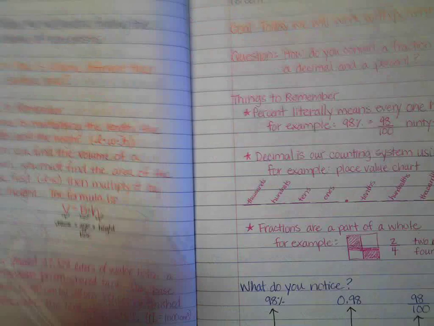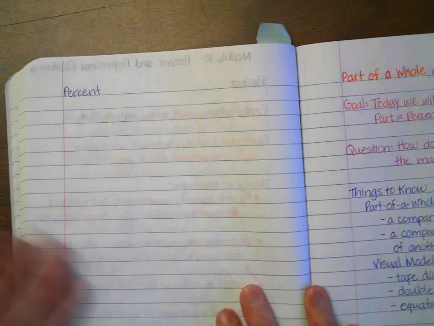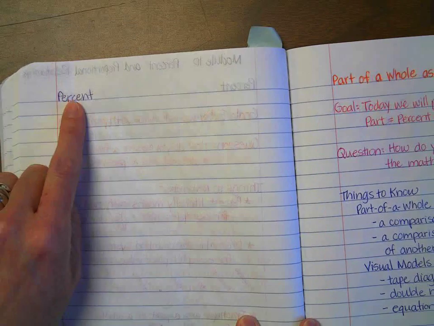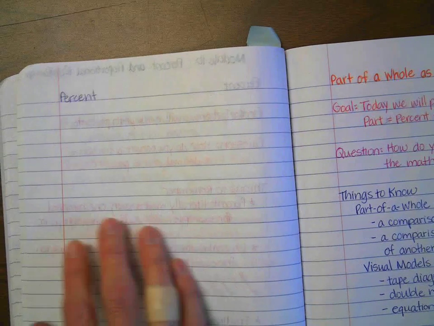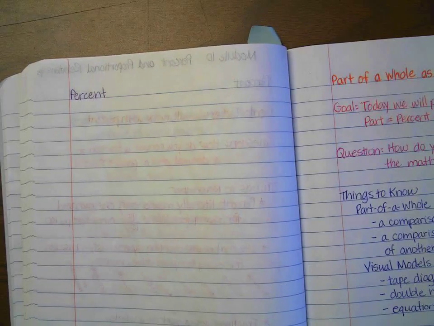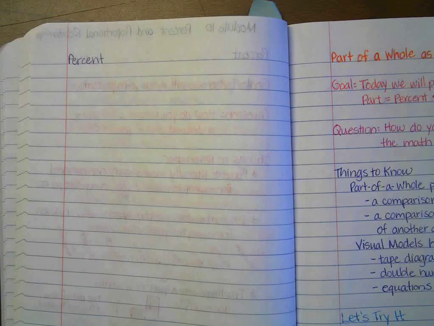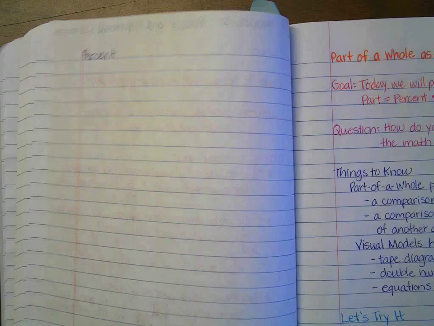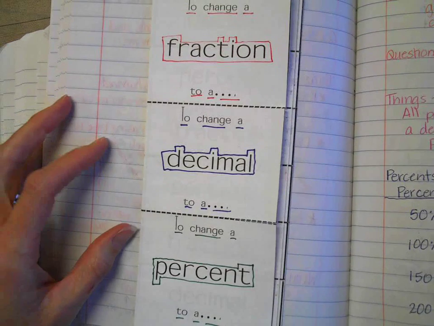Turning the page in our notes, and this last section takes you 5 seconds. We literally just want you to put the title, and then what is going to go right here is we are going to be making a flip book. And the flip book teaches us how to convert from the 3 different types. The flip book, and we're going to make it in class. So your flip book that you're going to make in class looks like this.